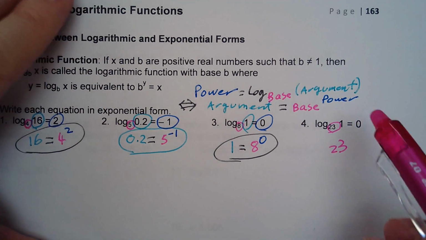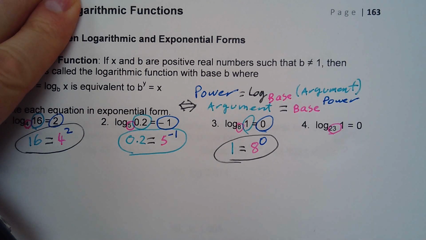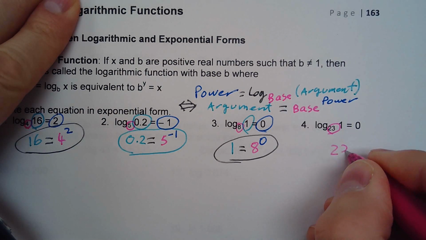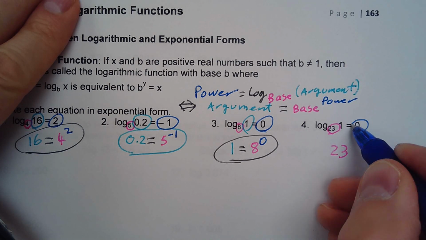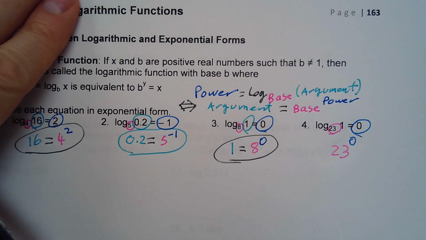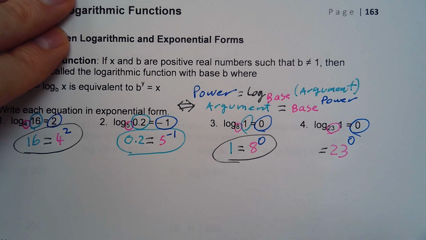Let's see if I can write that 23 a little bit better. My power is 0. And my argument is 1.